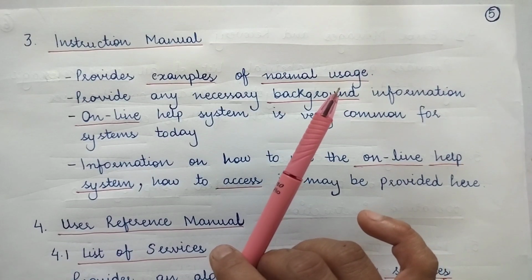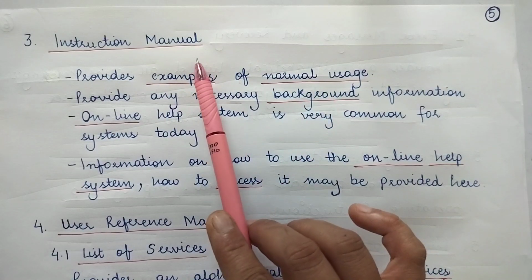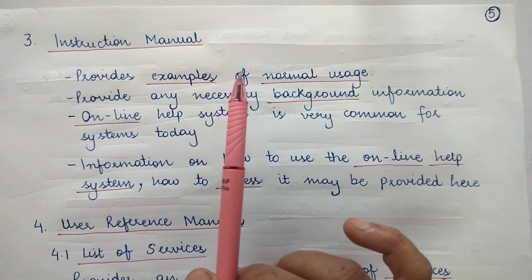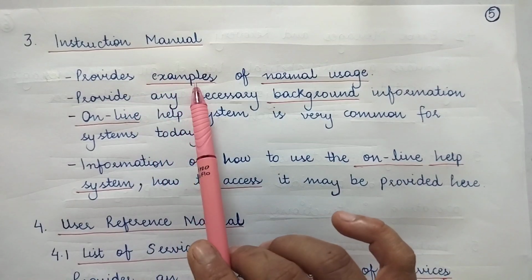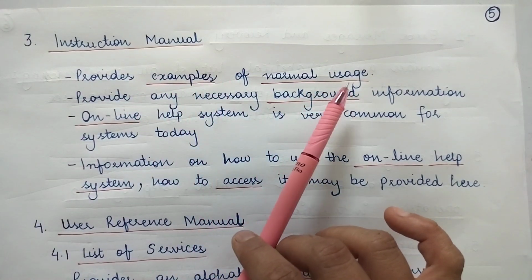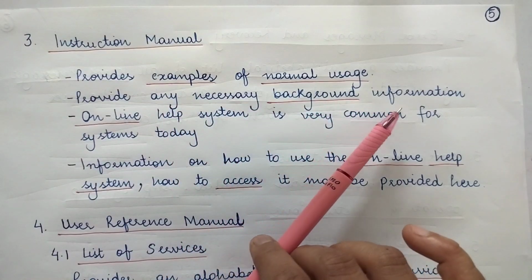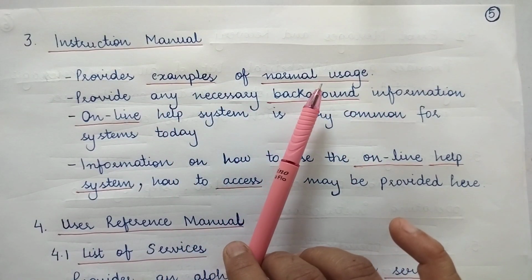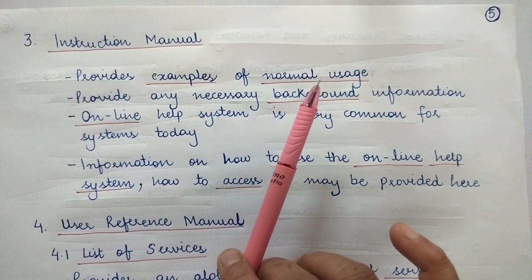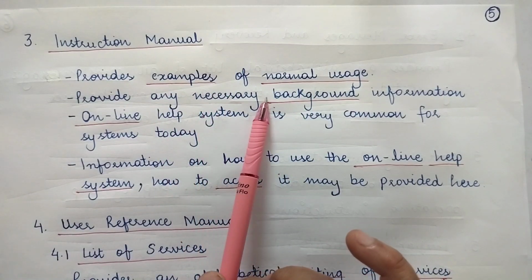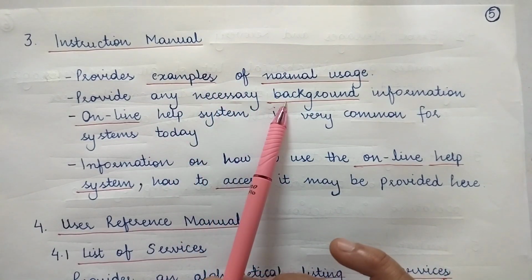Even if I talk of an information system, the instruction manual in a generic sense serves the same purpose. It provides you with examples of normal usage. That means how you can use that system. It provides any necessary background information. If any necessary background information has to be told, then that would be provided within this instruction manual section.